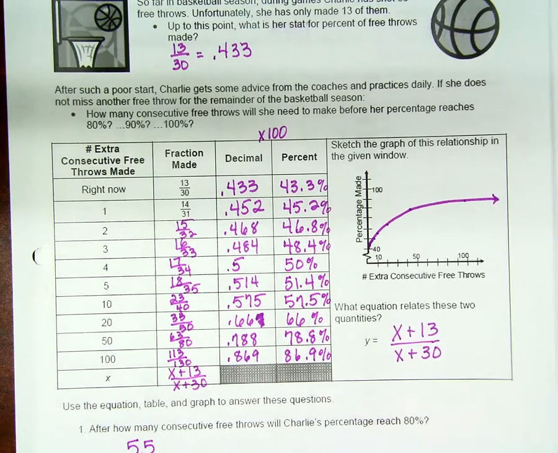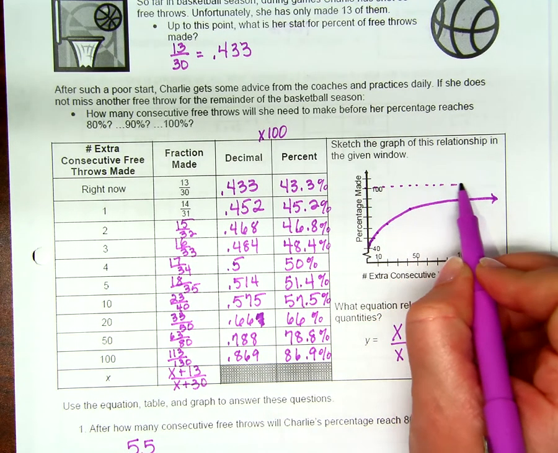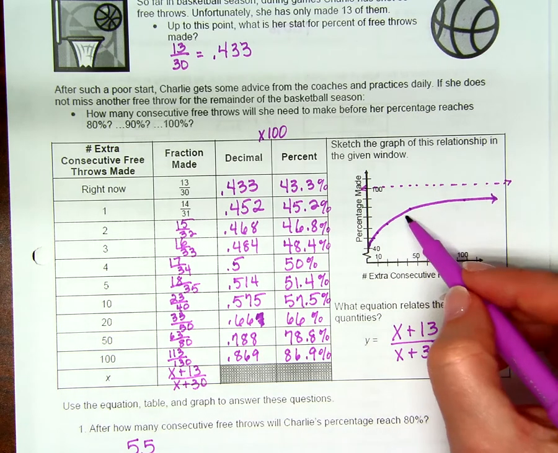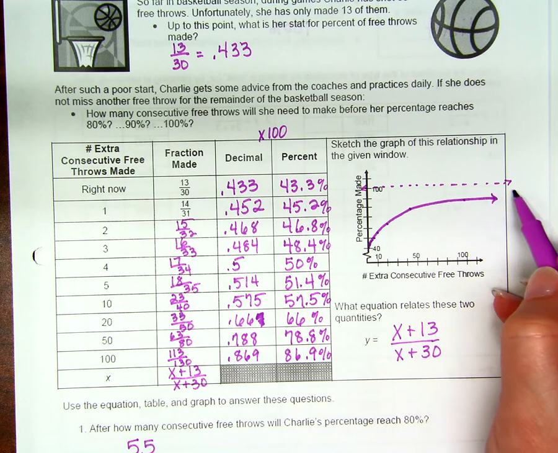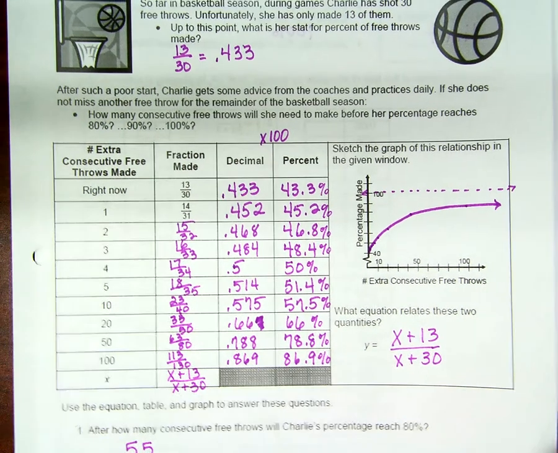Go back over to the front. For sure. Let's draw it in. That's our asymptote right there. This part of the information is going to keep getting closer and closer to that line, right? The further out we go, but it's never going to get to 100, is it? Okay.